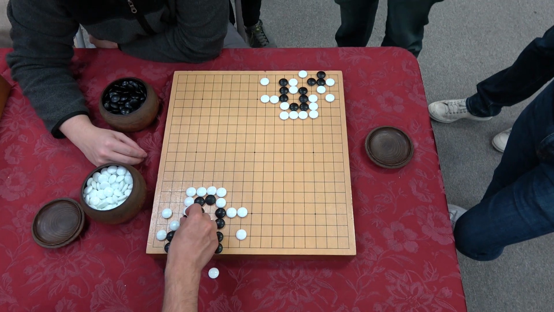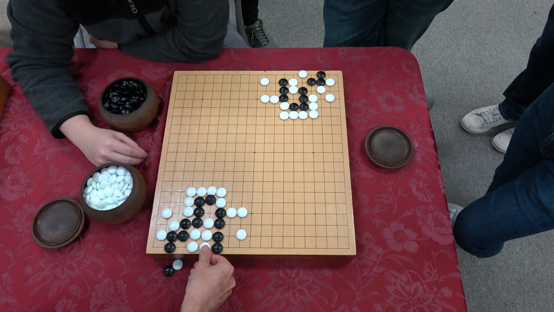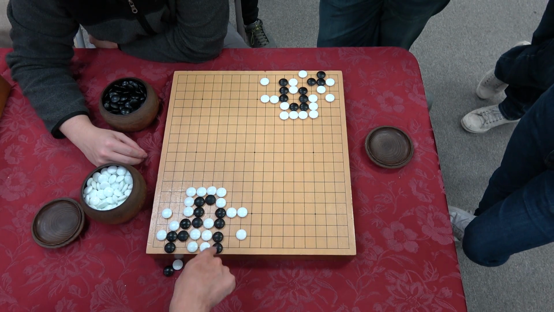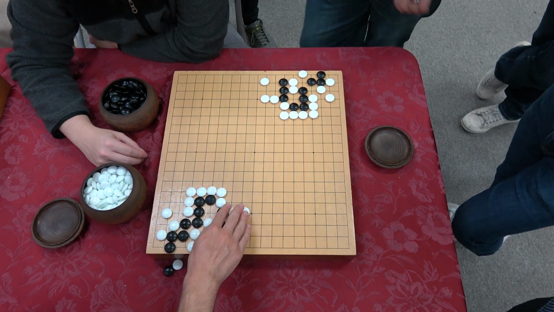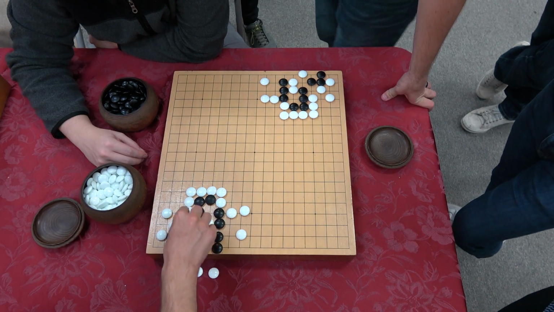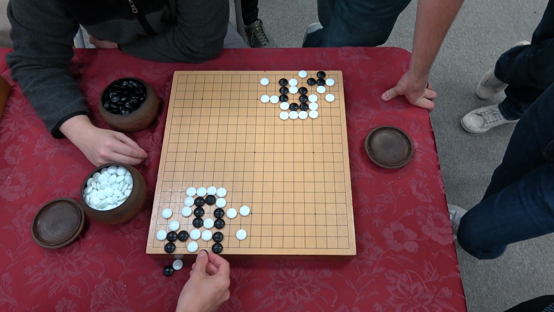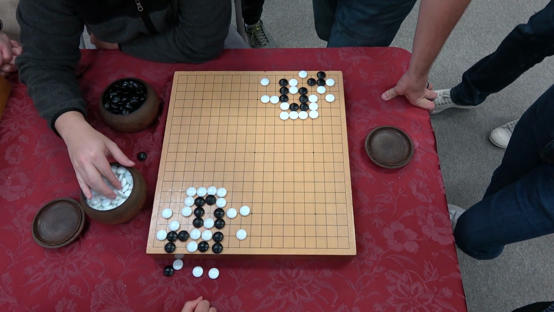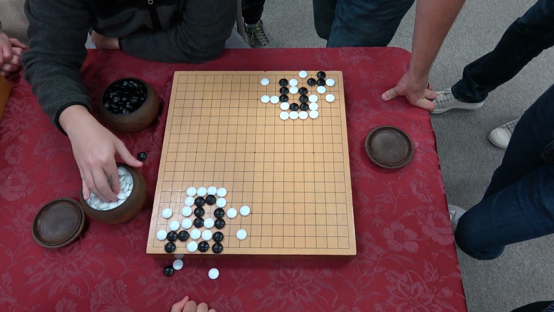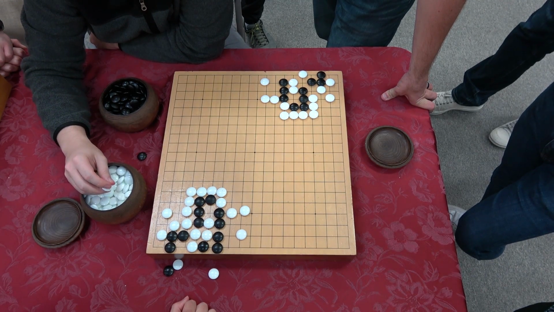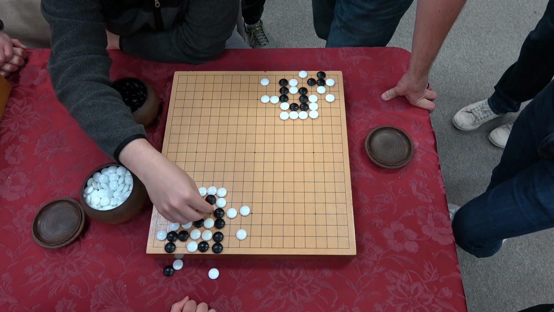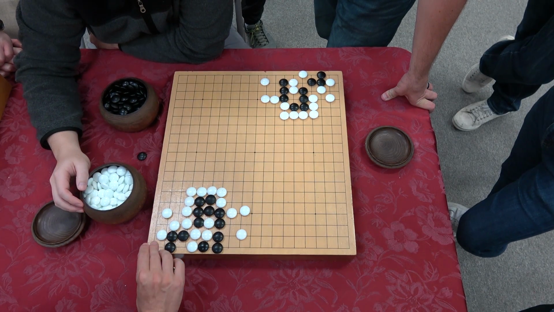But here, let's show the viewers one other subtlety. Some people might say, oh, it's techie because it's bulky 5 plus 2. No. But this stick is not connected. This is not a free space. It's not a liberty, so that doesn't work. What happens if black plays here? Can white just disconnect? Sorry? White descends here. Yeah.